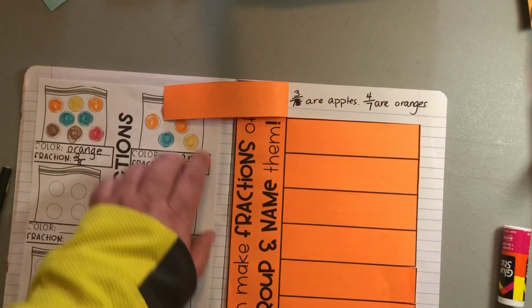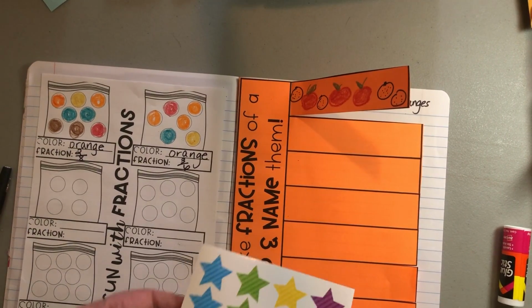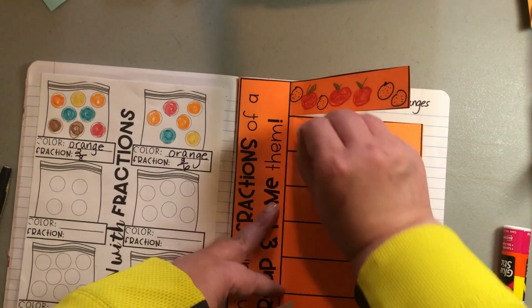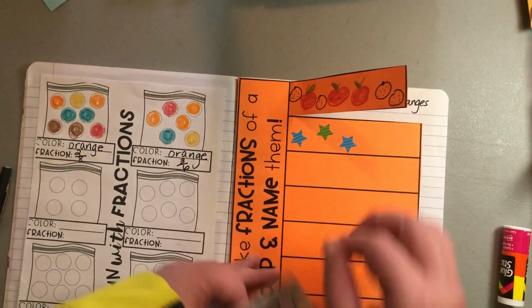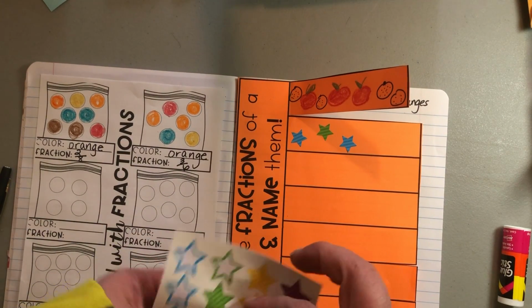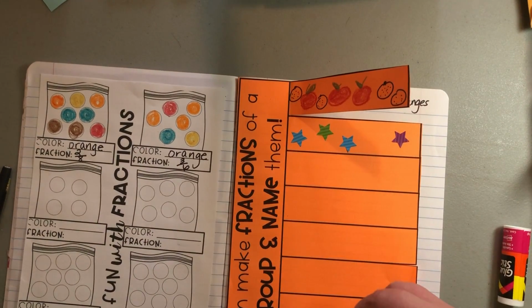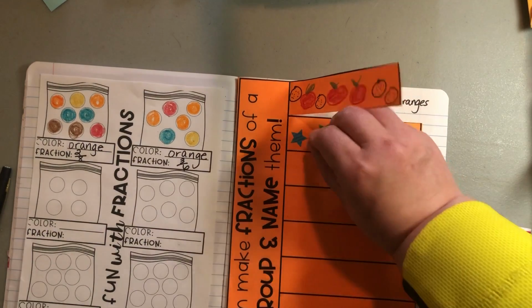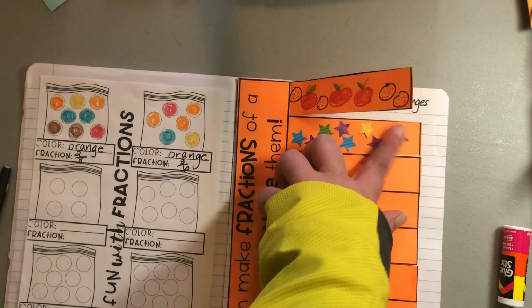Okay, you can draw whatever pictures you'd like, and actually you don't have to use pictures if you don't want necessarily. For example, I have some stickers that I found at my house. I can use some stickers here. Okay, so now I've got my stickers.